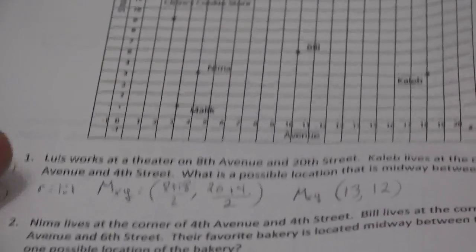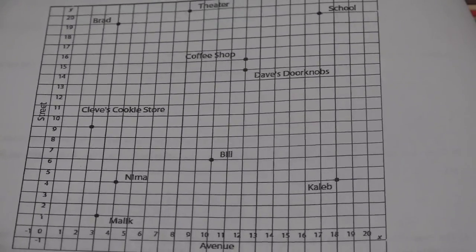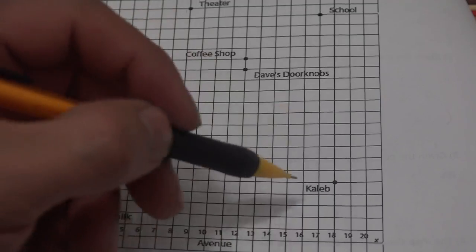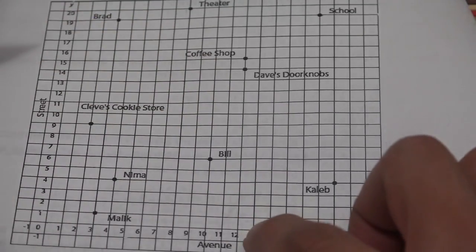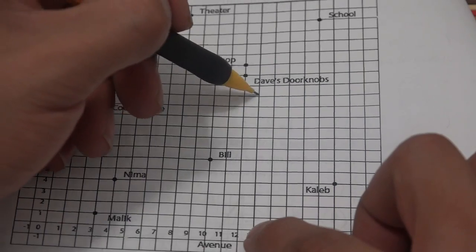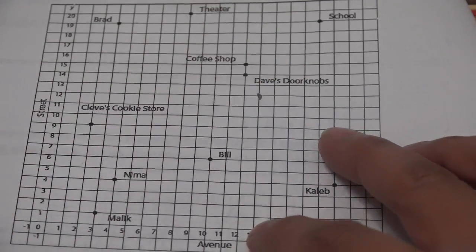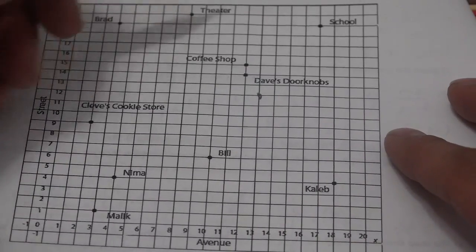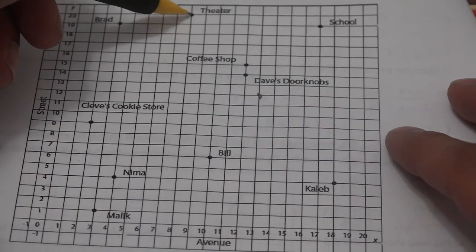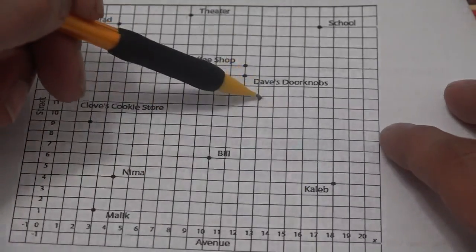Now, let's see if it's true. Let me make this smaller. Okay, 13th Avenue is right here, and 12th Street would be right here. Now, let's see if it's true. How do I know that? Easy. Just find the slope from the theater to the point we found and from Caleb to the point we found.